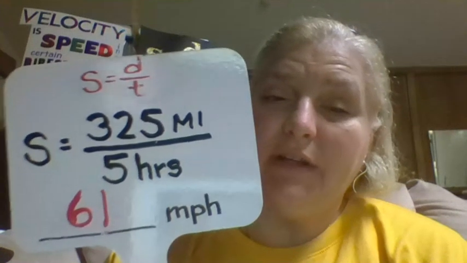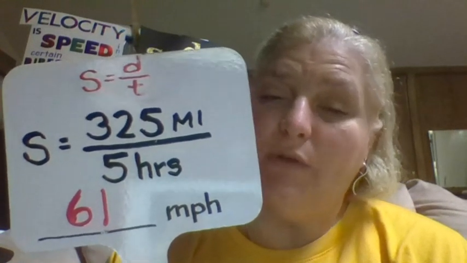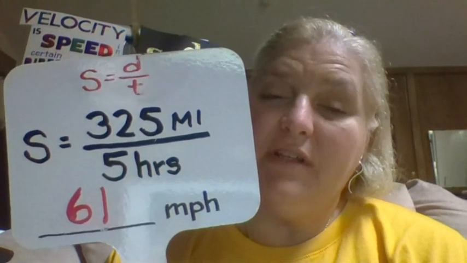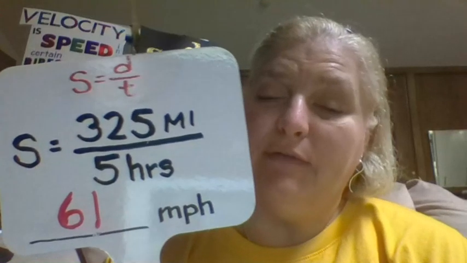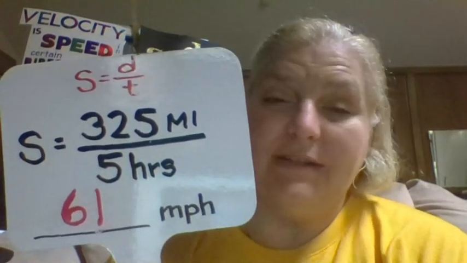If you use the calculator, you type in 325, push the divide button, type in 5, and then equals, and that gives you your answer. We can measure speed in miles per hour or kilometers per hour or even feet per second, depending on what your distance is and how much time you're using.